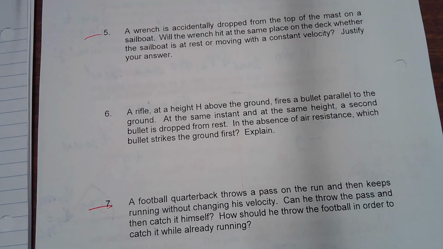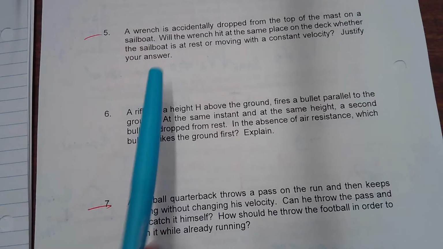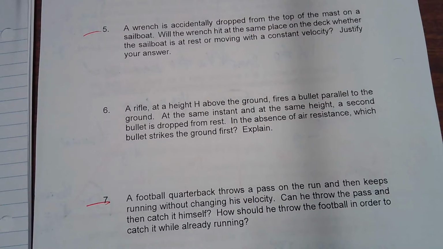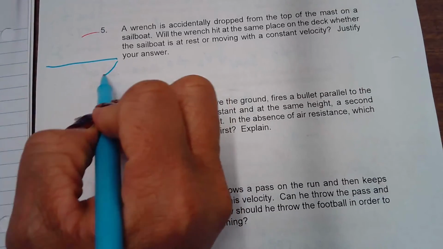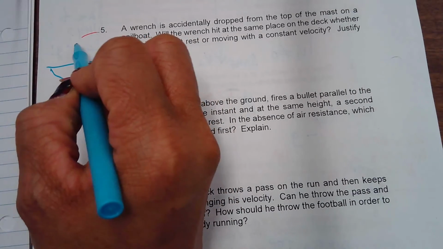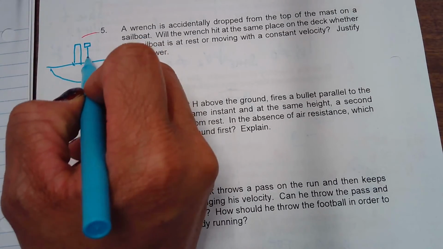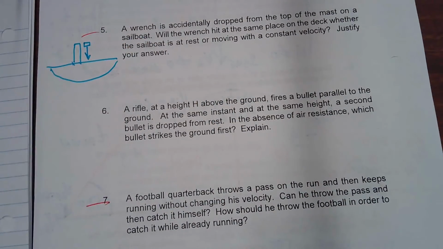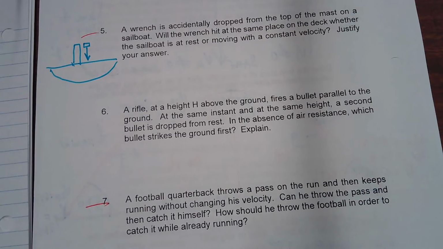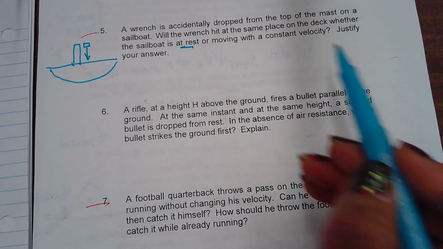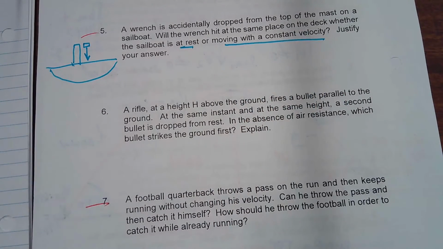Okay, so let's take a look at what's happening here. You have a wrench, so it's just a tool, accidentally dropped from the top of the mast on a sailboat. So you have this sailboat, just to simplify things. You have this mast, and you have this object, and it's dropped from the sailboat. The question is, will the wrench hit at the same place on the deck, whether the sailboat is at rest or if the sailboat is moving with a constant velocity?